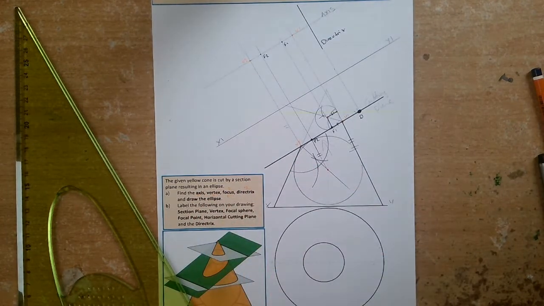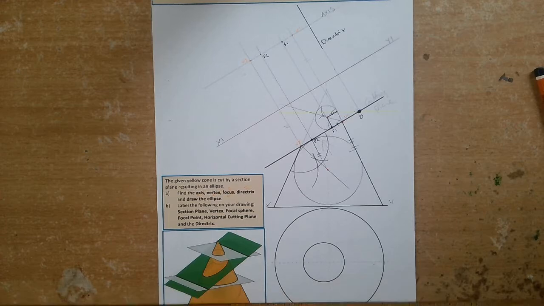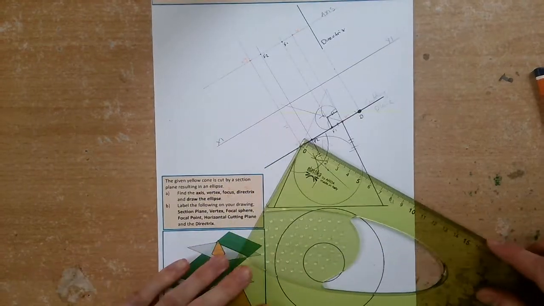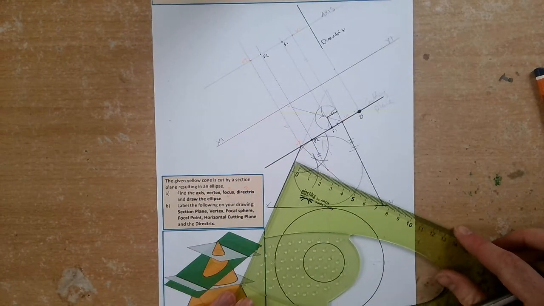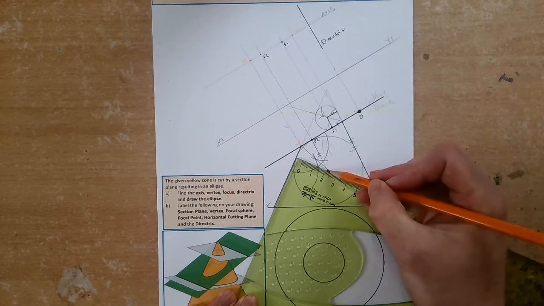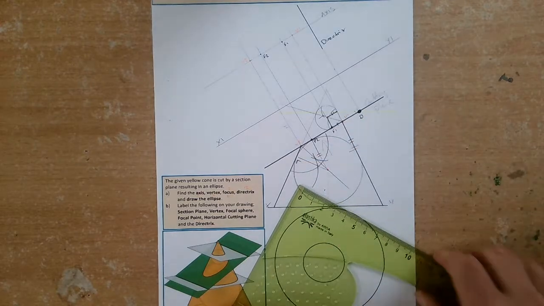We need to get the second directrix before we draw our ellipse up here. So again, to get the directrix, we're going to draw a line that is 90 degrees to the edge of the cone in this case. So we're going to have a line coming out here. So it's perpendicular.